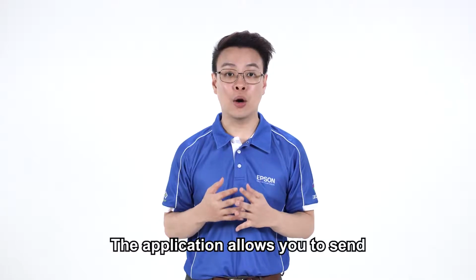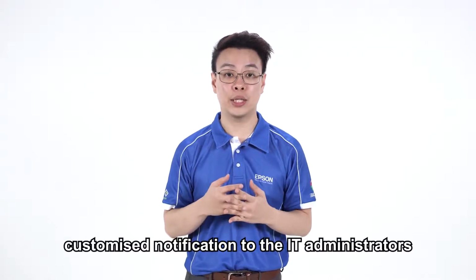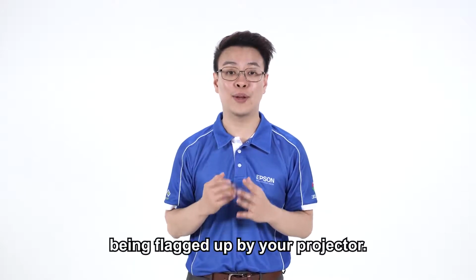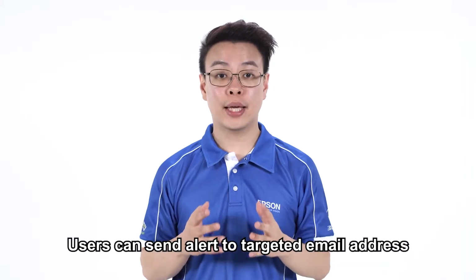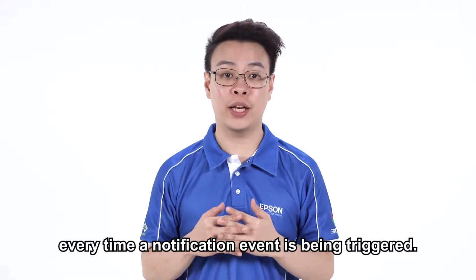The application allows you to send customized notification to the IT administrators if you are not logged on to the software to notice the errors or warnings being flagged up by your projector. Users can send alert to targeted email address every time notification event is being triggered.